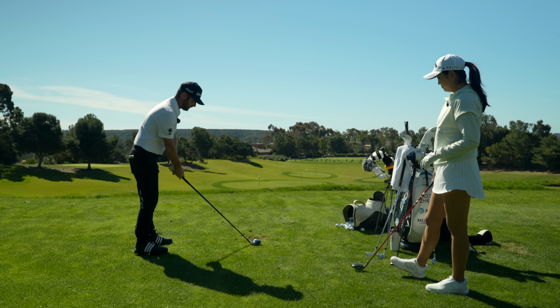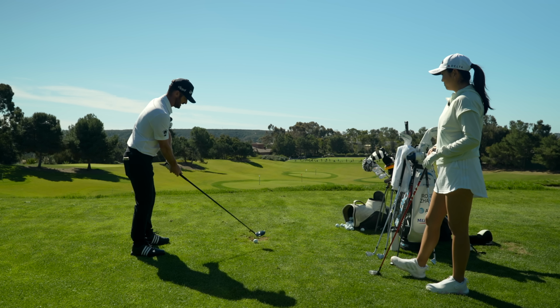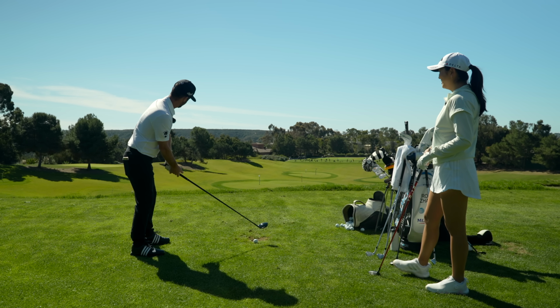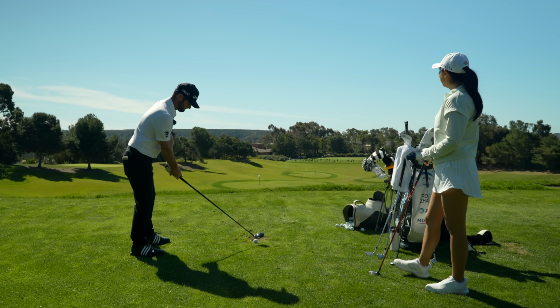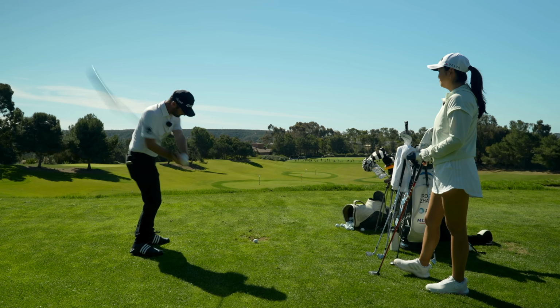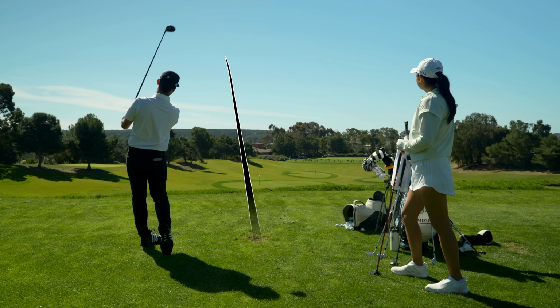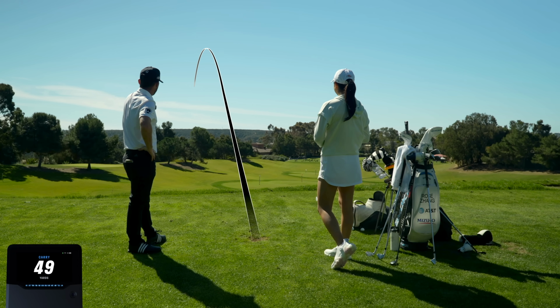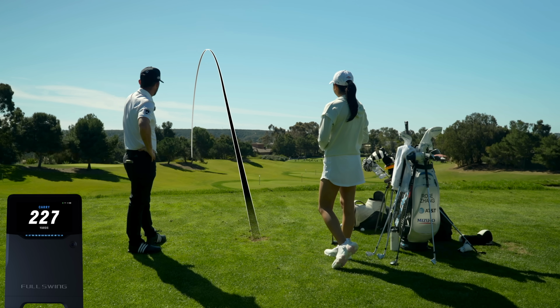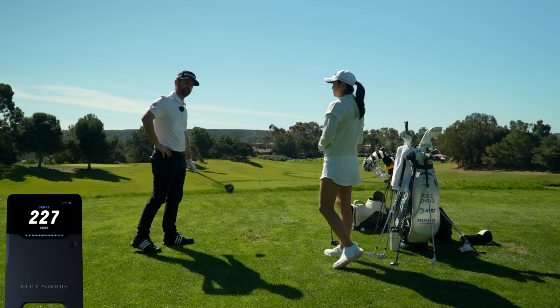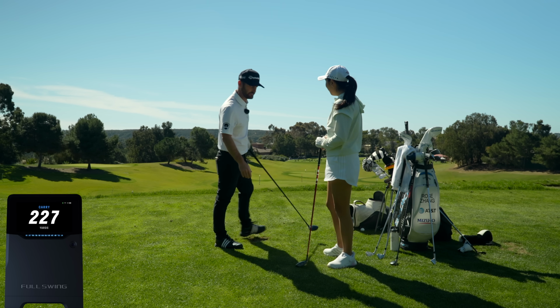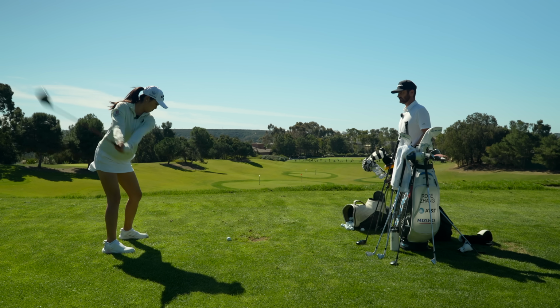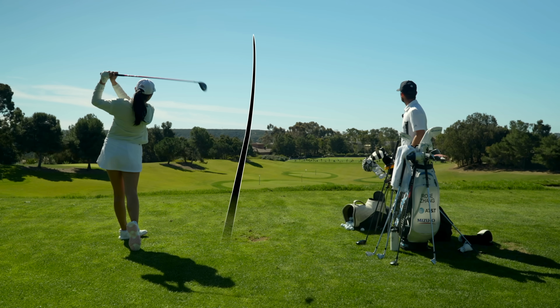All right, 4 wood. I've no idea how far this is going to go. I'll tell you when I've hit it. Can't say I know either. Oh. That is 240, 227, way off. Wow. Great shot, that.